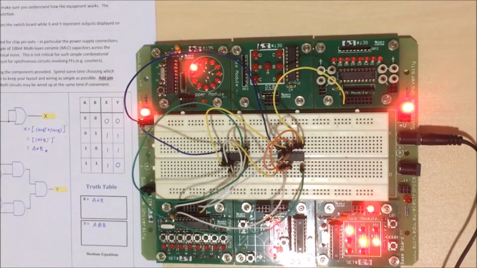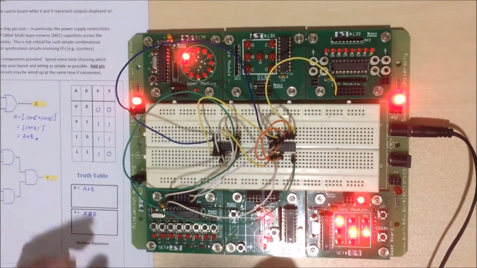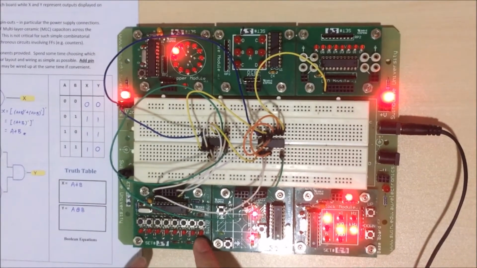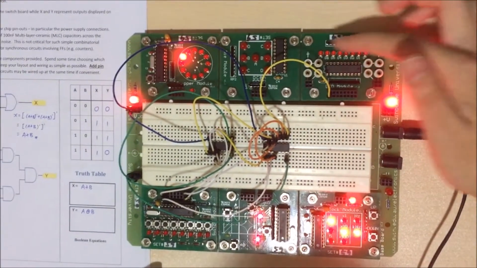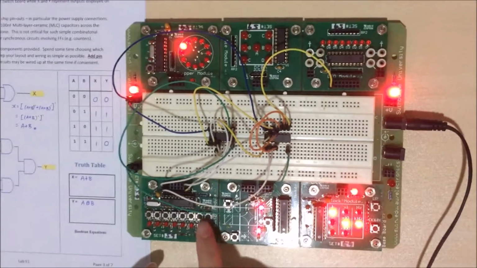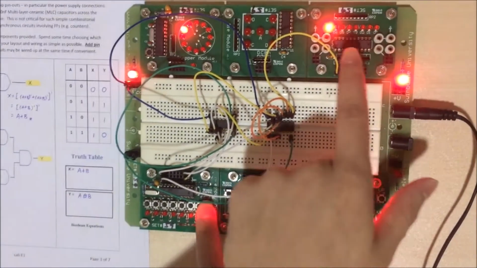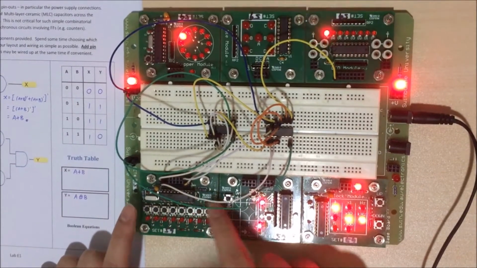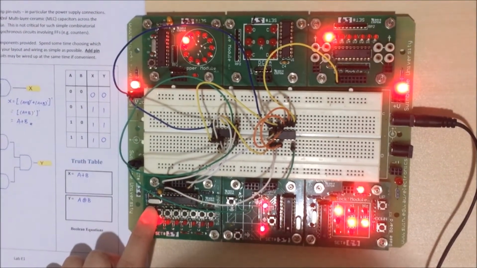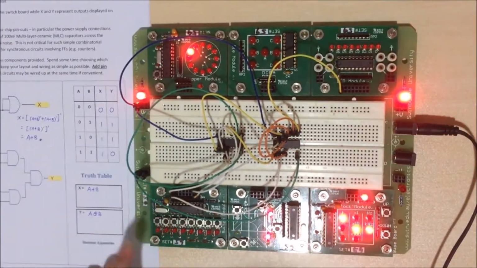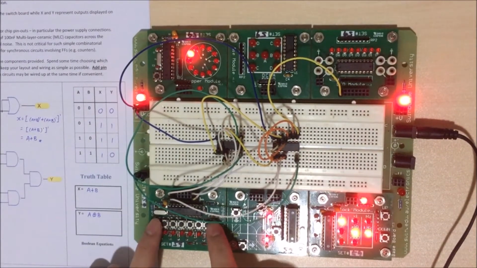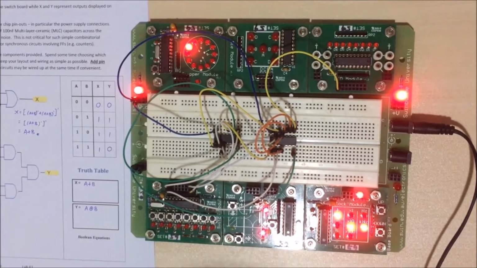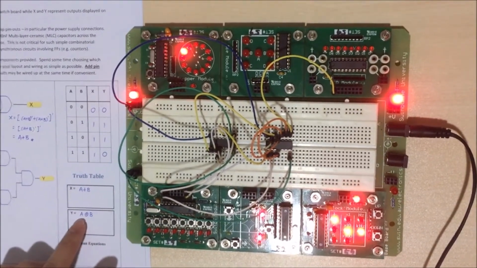Okay, so now we're gonna prove the theory. As you can see, when A is 0 and B is 0, the output is 0, like no light. When B is 1, the output is 1. When A is 1, the output is 1. When both inputs are 1, the output is 0. So we can conclude that the truth table is exclusive OR.